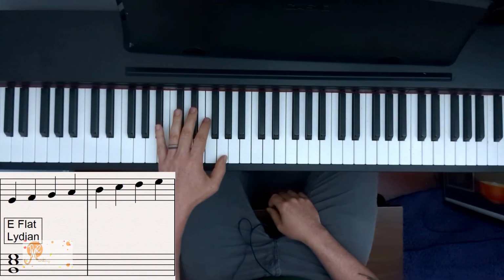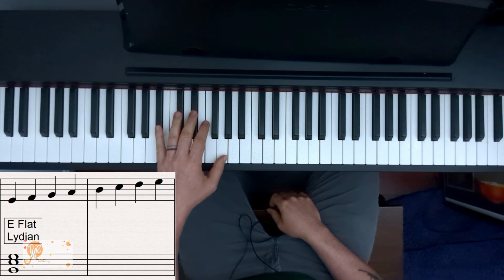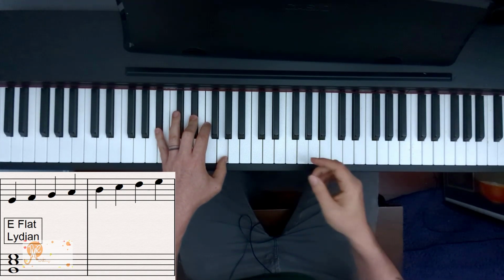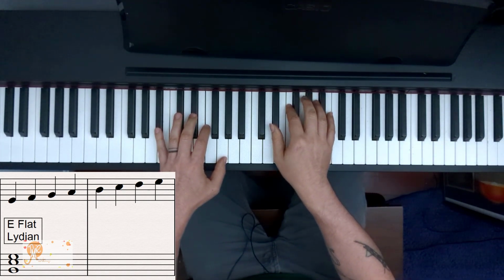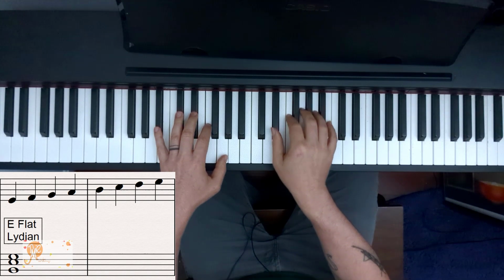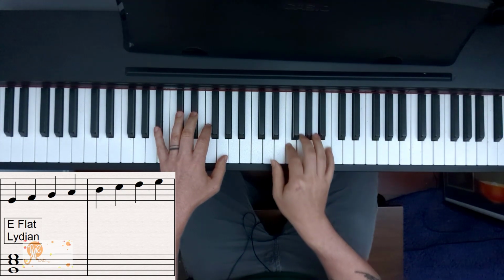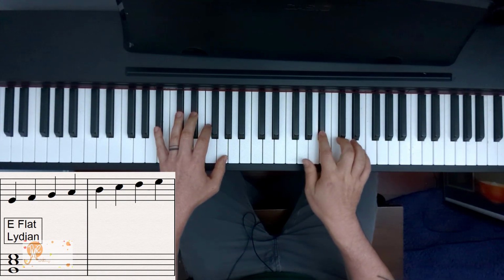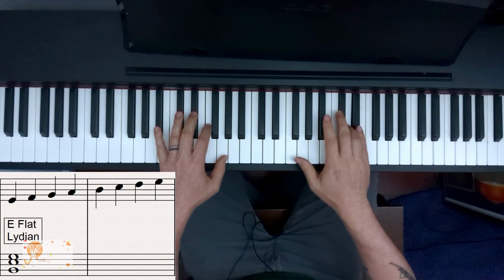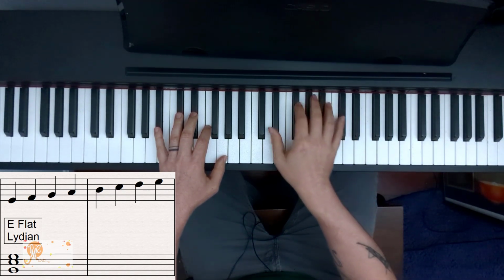So next we're going to do an E flat major chord, and we're going to do an inversion of B flat, E flat, and G. And the scale we're going to use is an E flat Lydian scale. So it's going to be E flat, F, G, A, B flat, C, D, E flat. If we put those together.